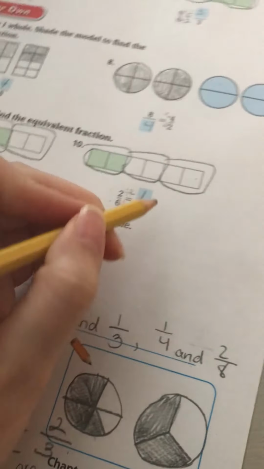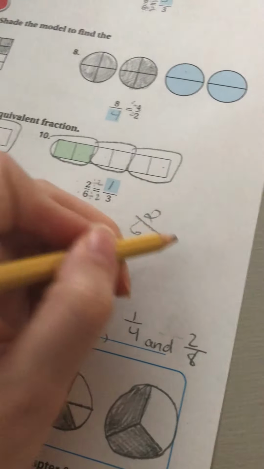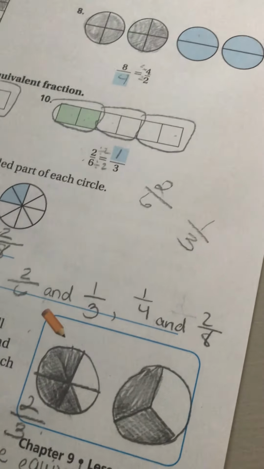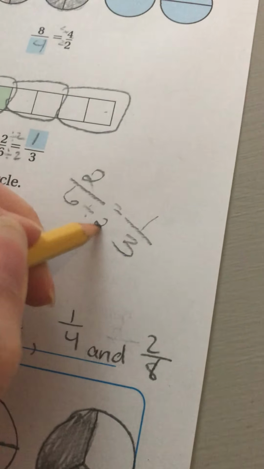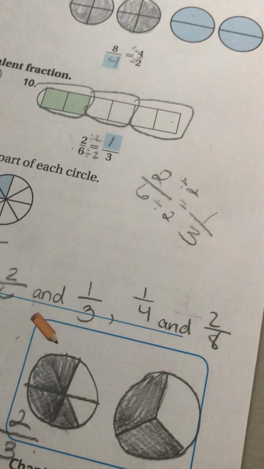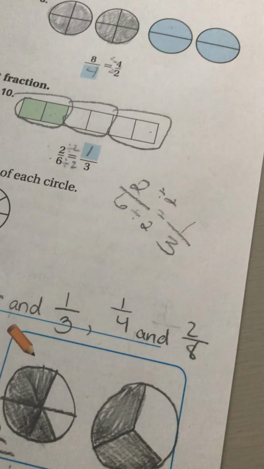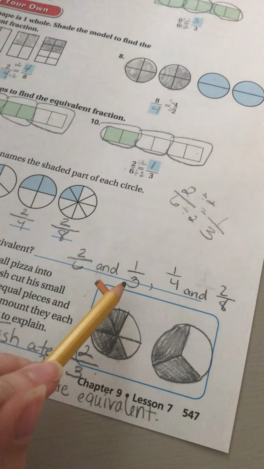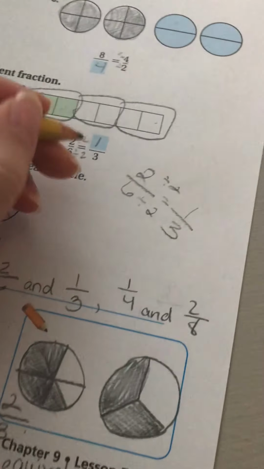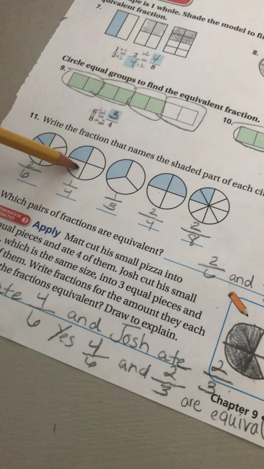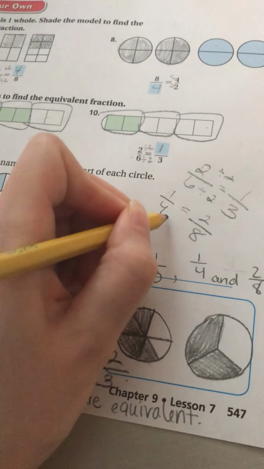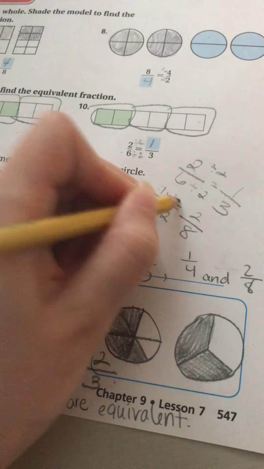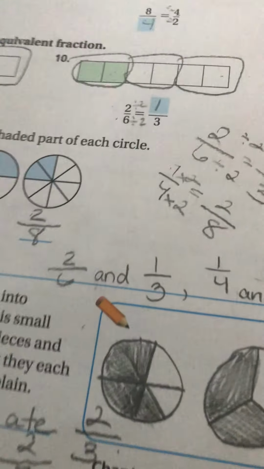And again, if I wanted to do my quick trick, what do I need to do to make these happen? I divide by 2, top and bottom, and you get 1/3. So 2/6 and 1/3 are equivalent. 1/4 and 2/8 are also equivalent. And let me just show you the quick trick. In order to make that happen, I multiply top and bottom by 2, and I get 2/8.